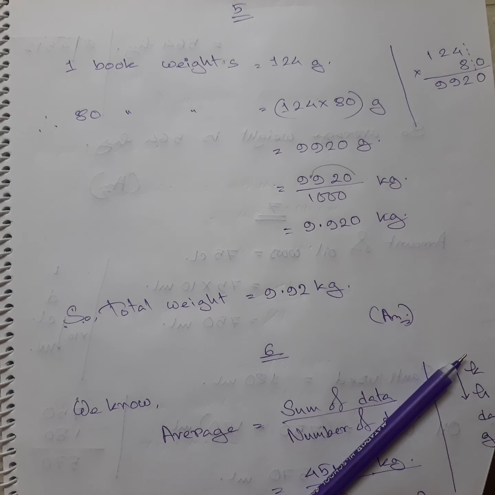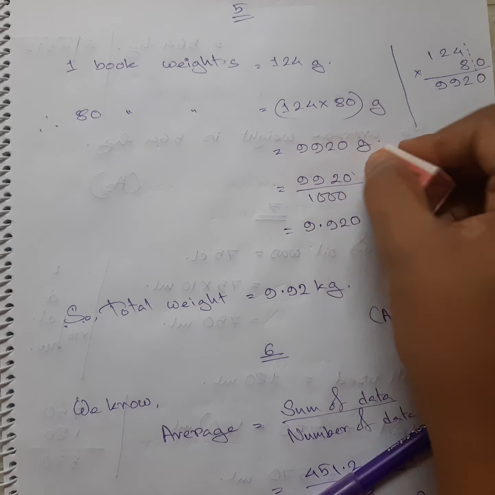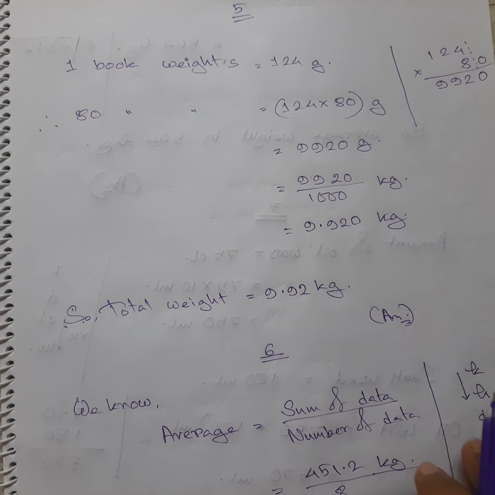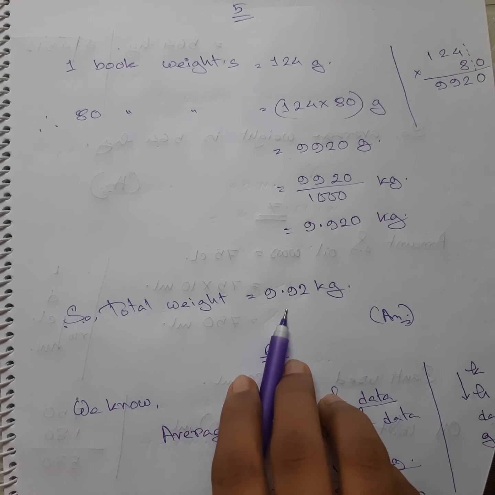Always remember, if you have any whole number or integer, it means that it has 0 decimal after the last digit. Okay, so this is your result. Weight, total weight is this much.